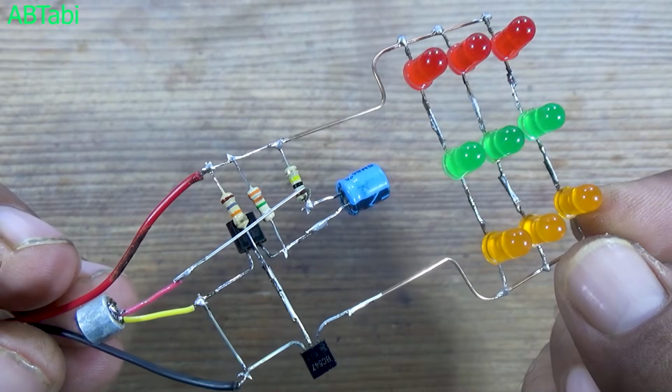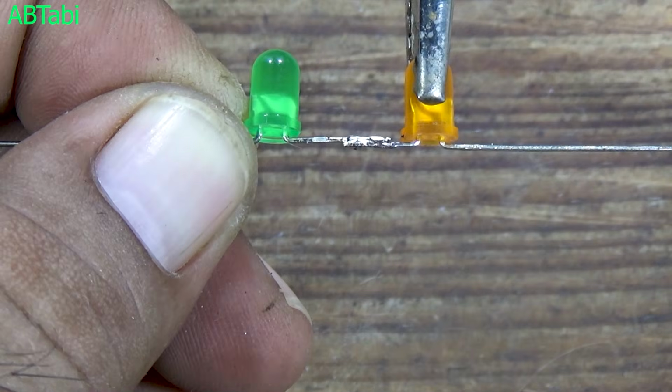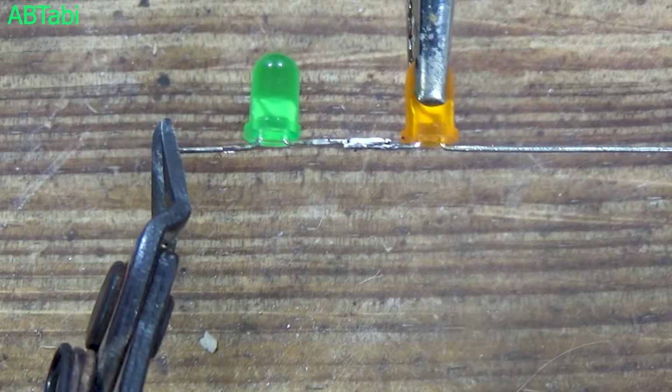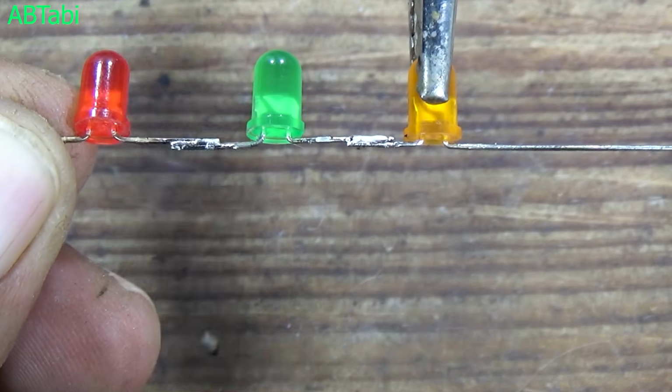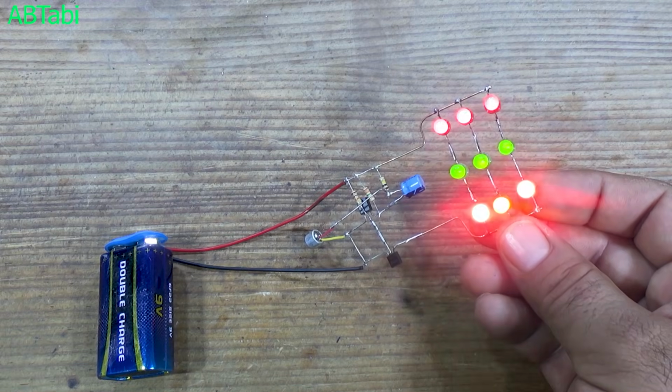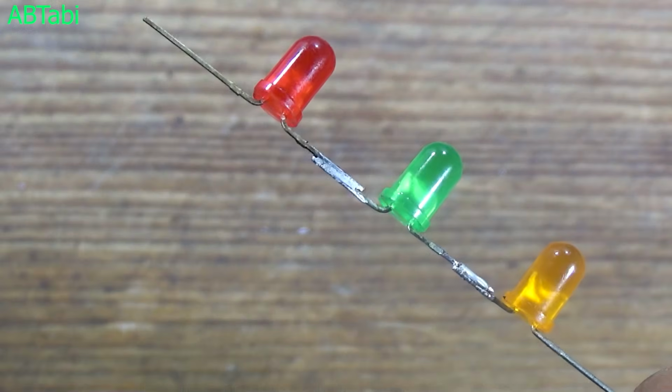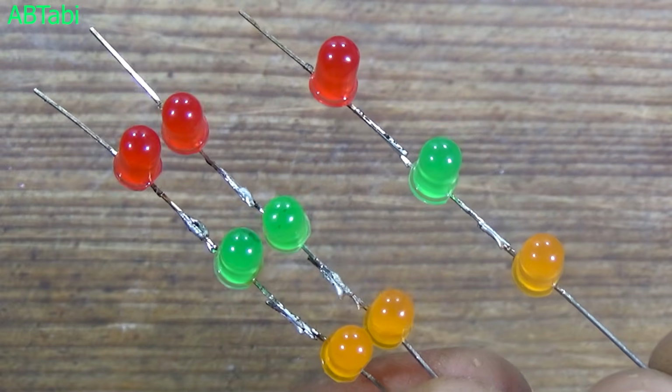Today I have made a music reactive or audio reactive LED light circuit that reacts to sound and music in real time. As soon as sound reaches the microphone, the LEDs start glowing and dancing with the beat. This project is perfect for beginners, and you can easily make it at home.